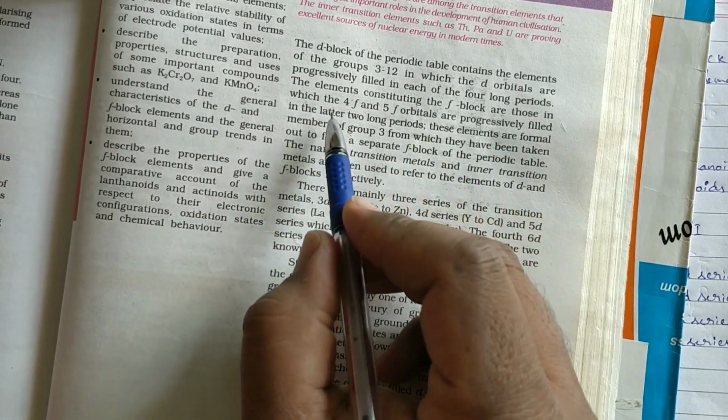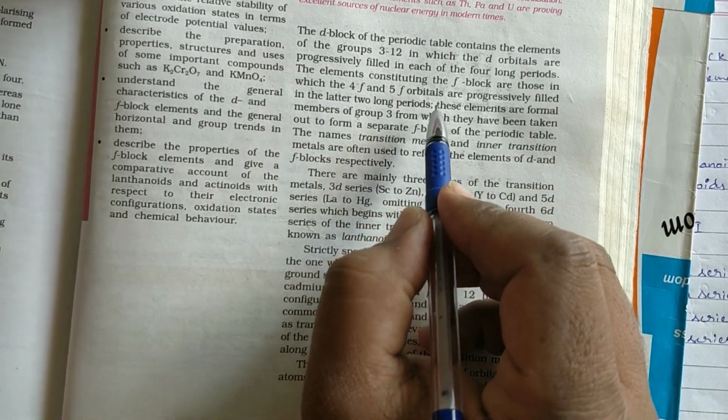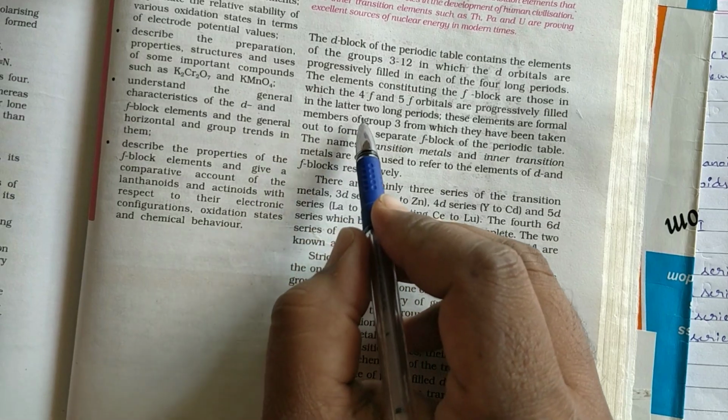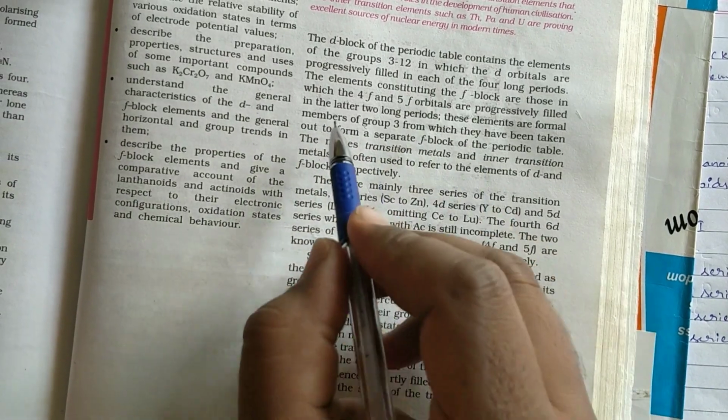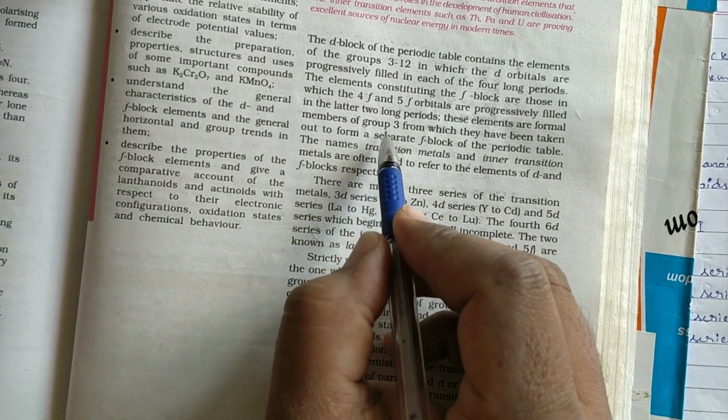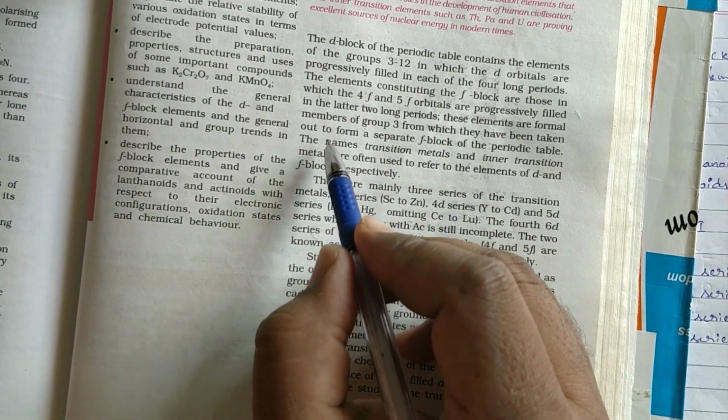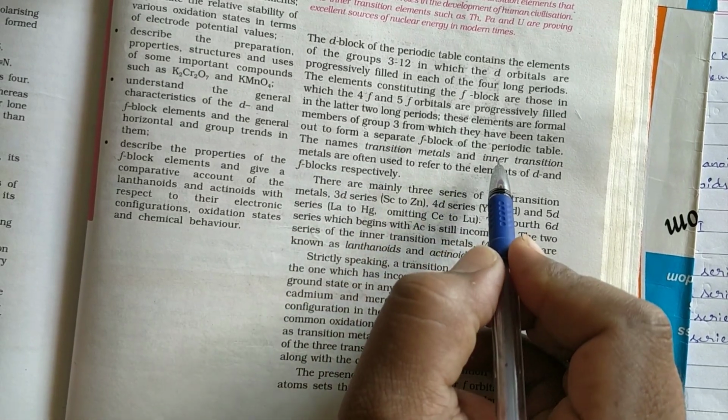F block elements are those in which the 4f and 5f orbitals are progressively filled in the later two long periods. These elements are formal members of group 3, from which they have been taken out to form a separate F block of the periodic table.